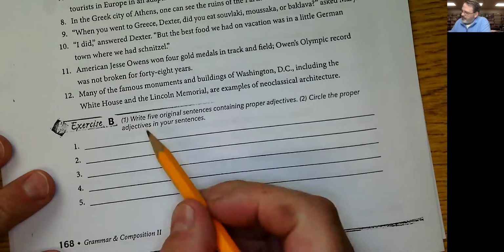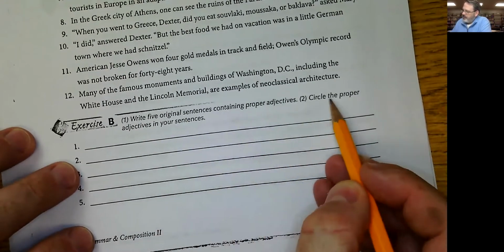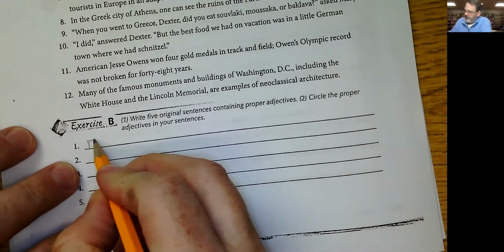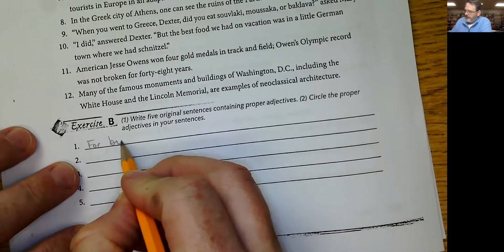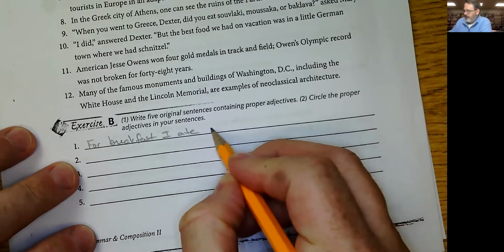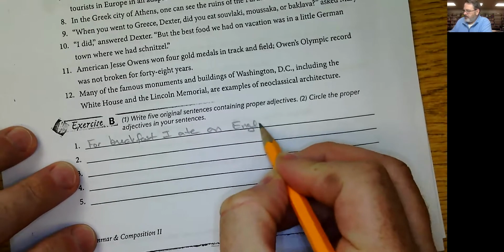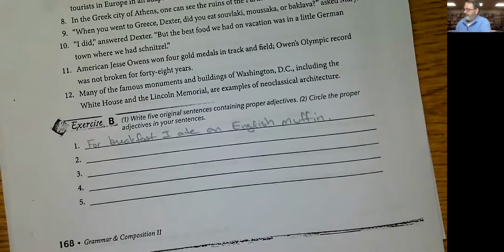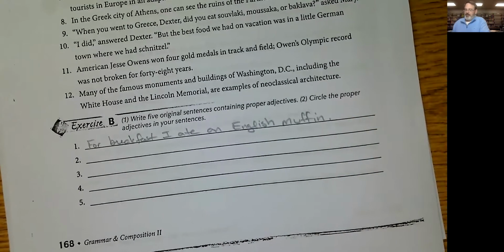Write 5 original sentences containing proper adjectives. Circle the proper adjectives in your sentence. Okay, so you're looking for just the adjectives in these sentences. So let's come up with what? How about English muffin? I like that one. So for breakfast, I ate an English muffin. Period. Brilliant sentence there. So you guys do 4 more of those.